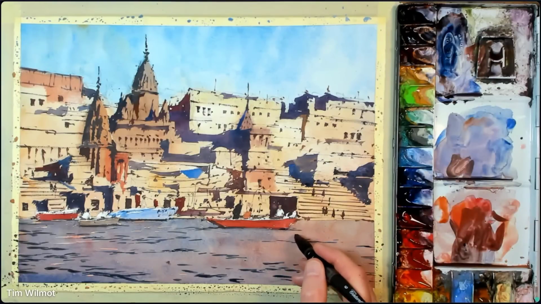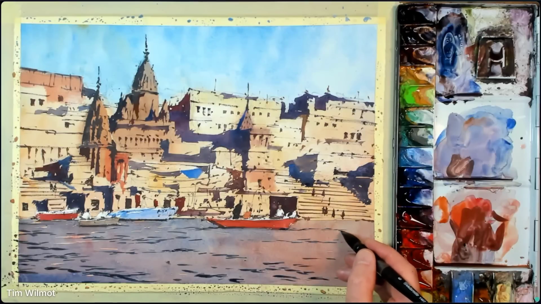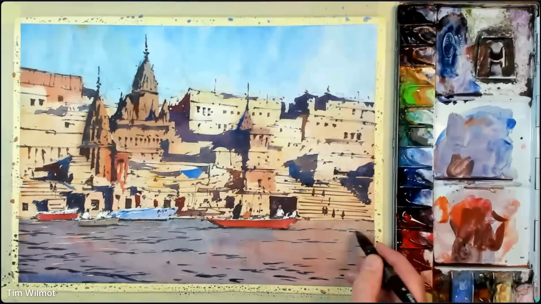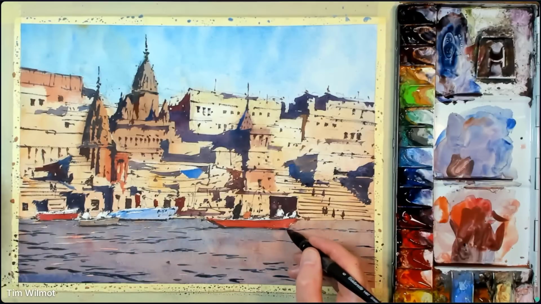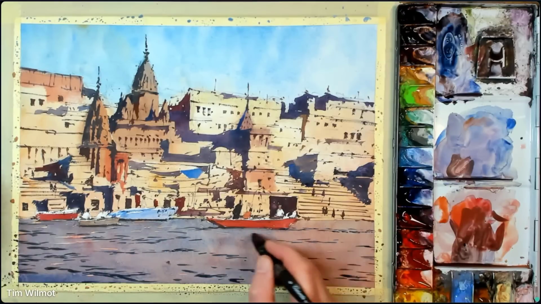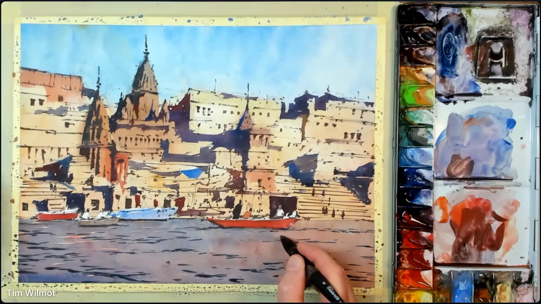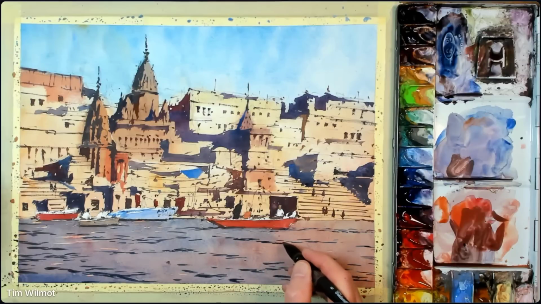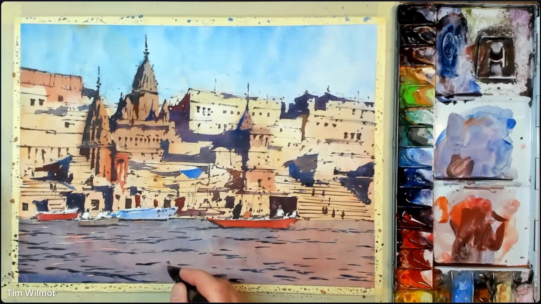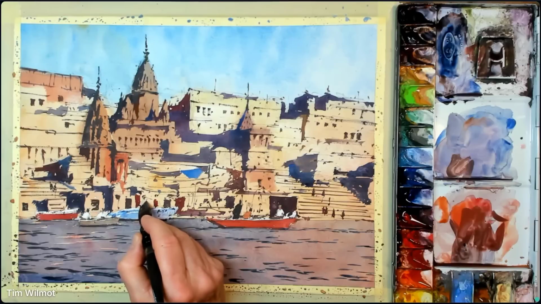Perhaps a few more around by the boat there. I guess this boat is going that way, so there might be a little bit of sort of wake. There we are. I think that's enough. Right. I had a little figure there.